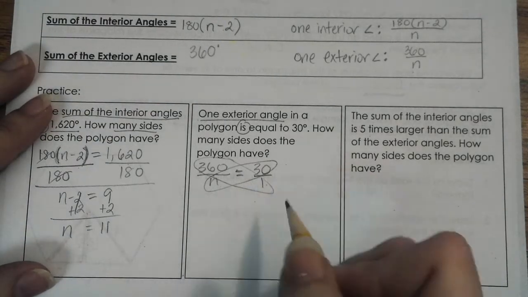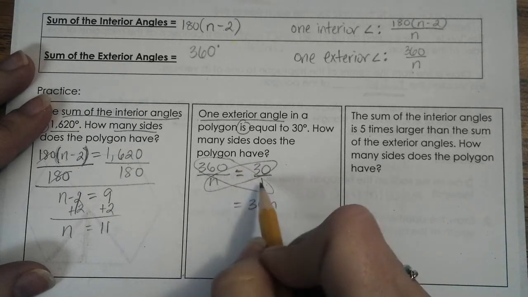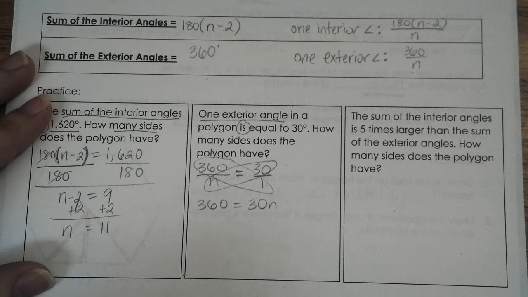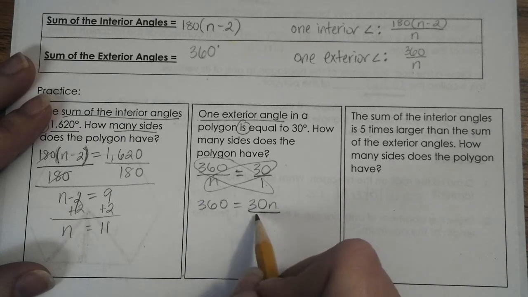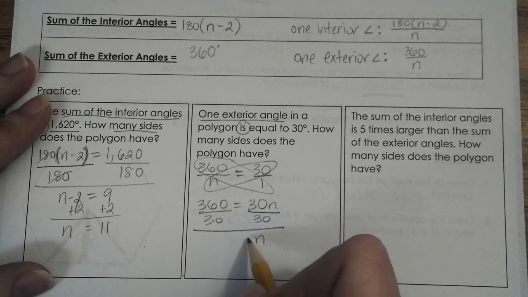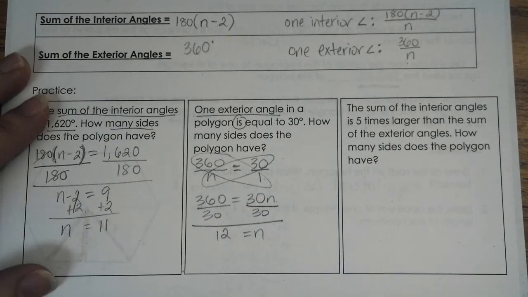So n times 30 is 30n. 360 times 1, that's 360. Right, but this is 30 times n, and we want to get n by itself. So do the inverse, divide both sides by 30. Alright, 360 divided by 30, that is 12. So how many sides does it have? n is equal to 12.